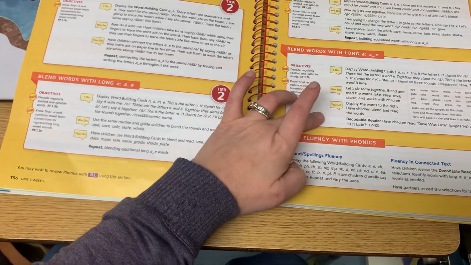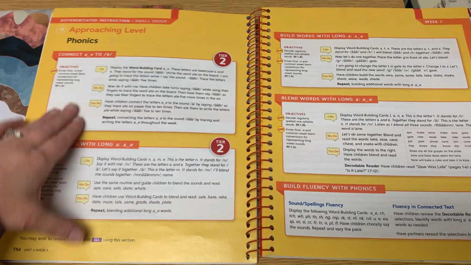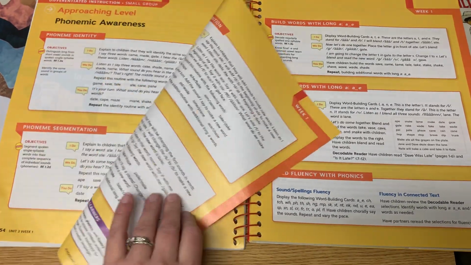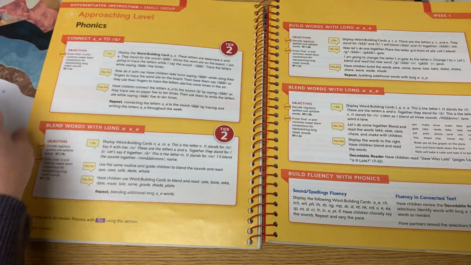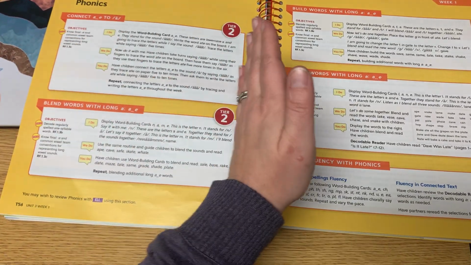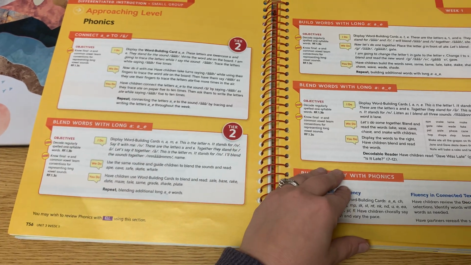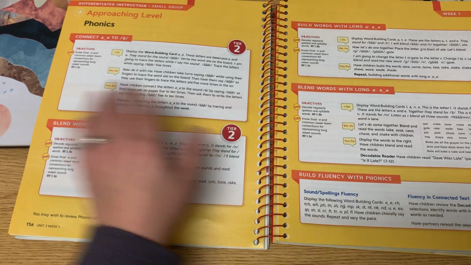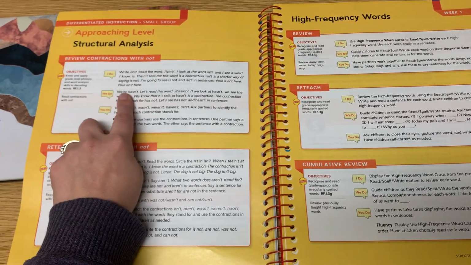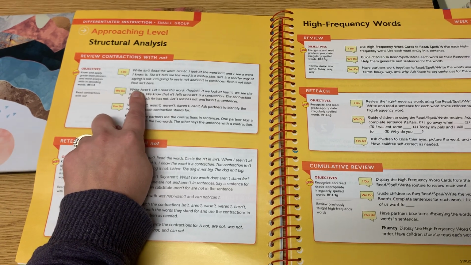And then we have phonics, day 1, 2, 3, 4. Same thing. Day 1, I would do the first activity, phonemic awareness. Then that would lead me into my phonics lesson, which is connected to the lesson right before that. That's going to take maybe 2 minutes. Structural analysis, a quick reminder of contractions, 2 or 3 minutes.